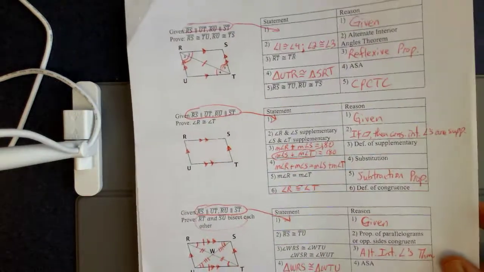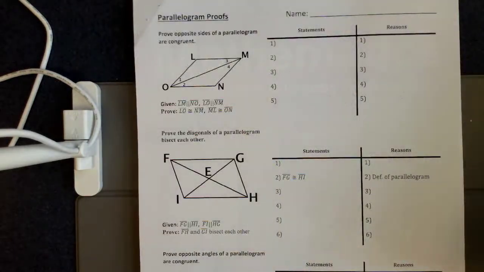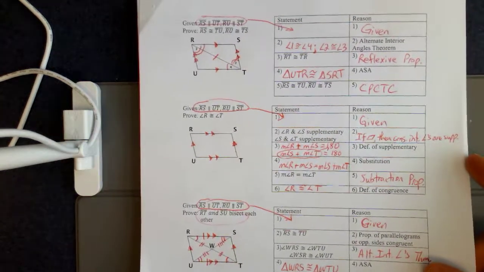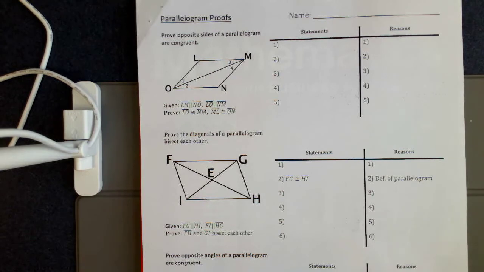So you may want to keep this one handy, kind of look back at it as you're going through this. If you kind of get stuck, not sure which step comes next, you can look at these to help you through it. And that is it for Section 2.